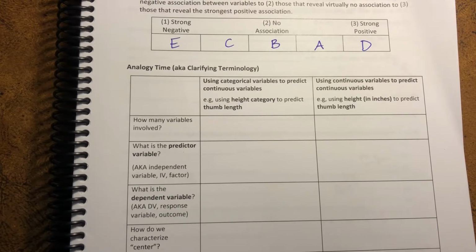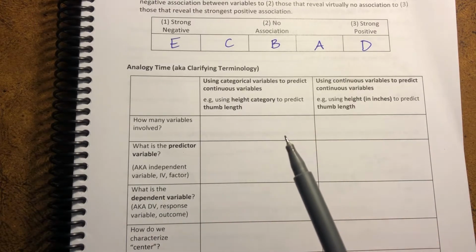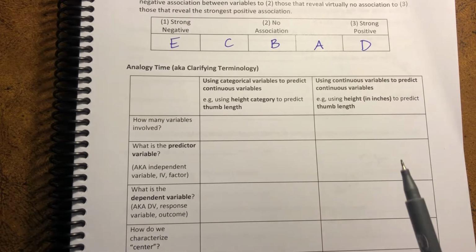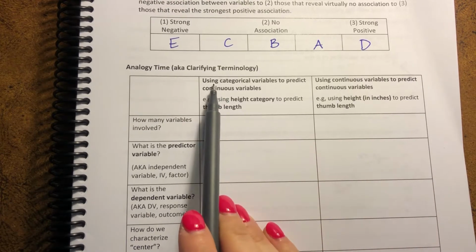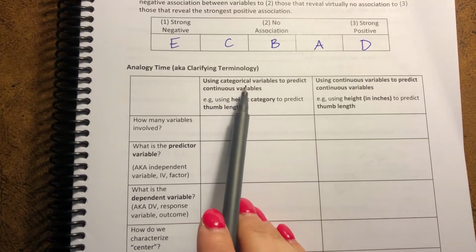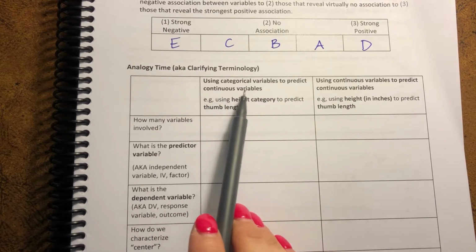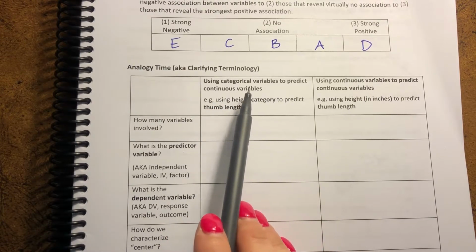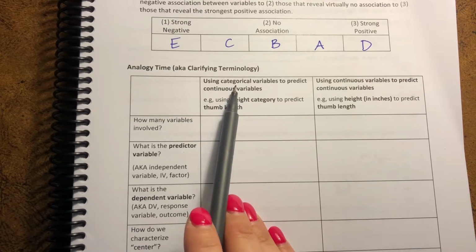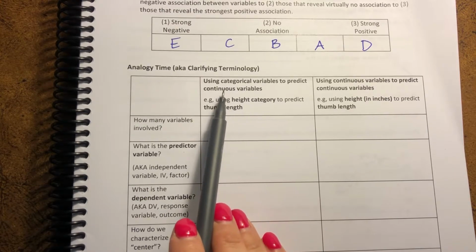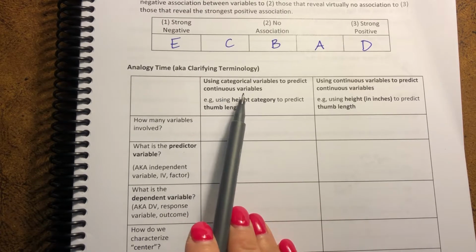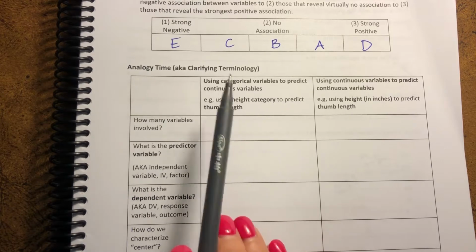Okay, so let's clarify some terminology and link some ideas together here. We started out by using a categorical variable to predict a continuous variable. Remember, categorical meaning that it's categories or groups, and continuous meaning that it's a range of values.